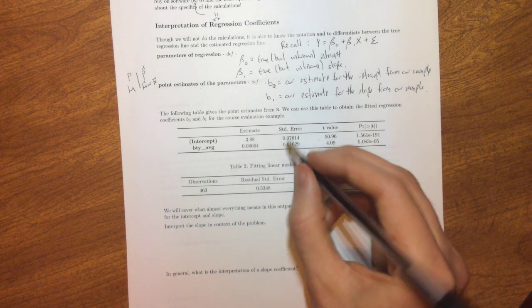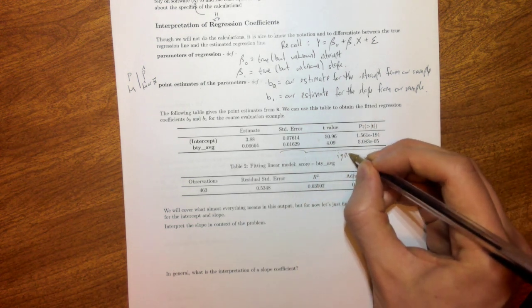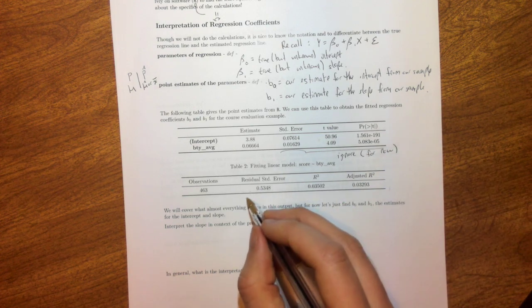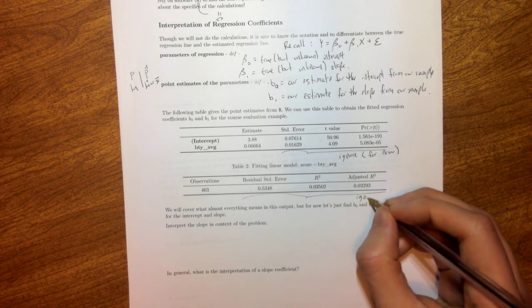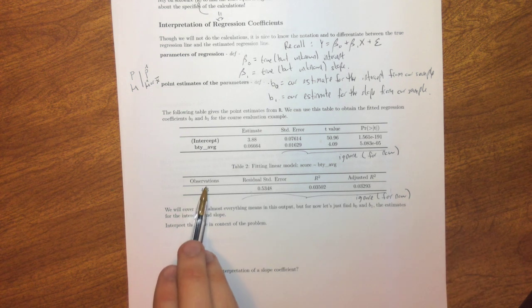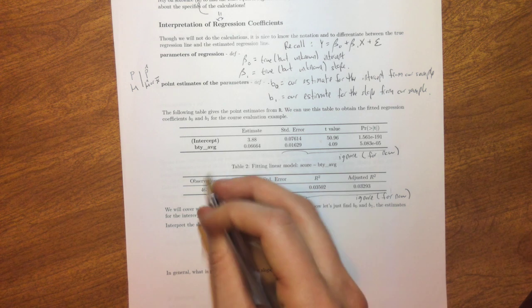The following tables give some typical output that you would see from fitting a regression model using statistical software. For now, I'm going to make a note that we're going to ignore these three columns, and we're going to ignore these three. We will eventually talk about almost everything in these two tables. For now, it's easy to note that 463 is just the number of observations in our sample.